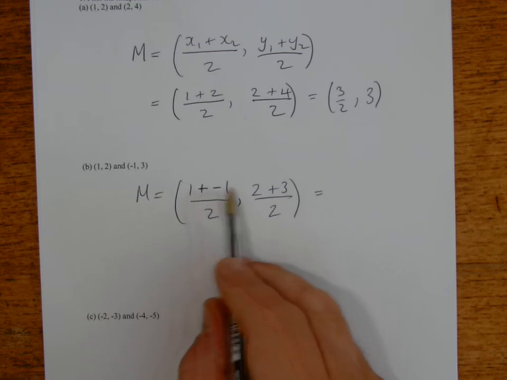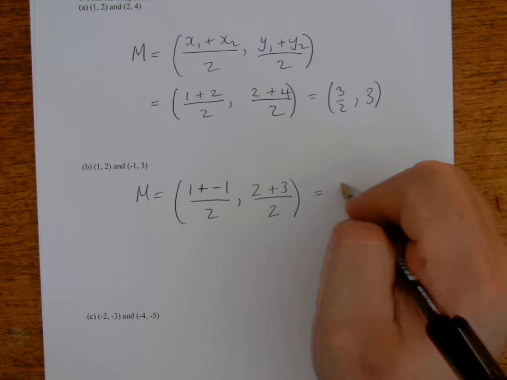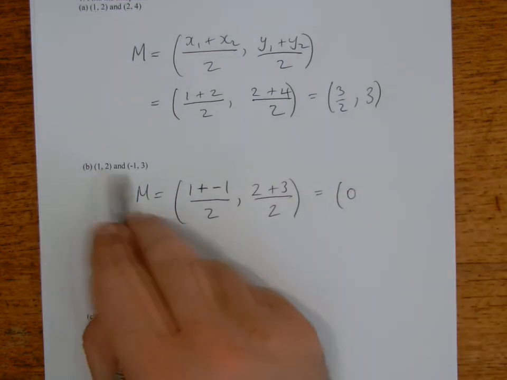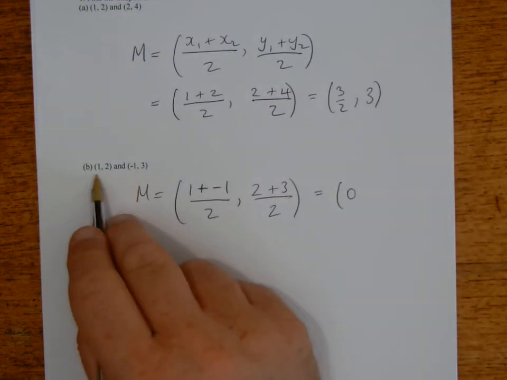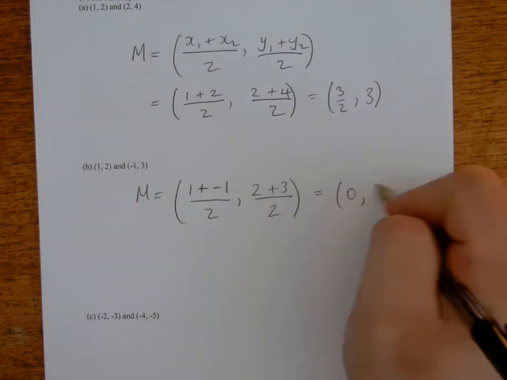Okay, so 1 minus 1 is 0. So 0 over 2, 0 divided by 2 is just 0. Thinking about it logically, minus 1 and 1, well, 0 will be in the middle, won't it? And then here then, that's going to be 5 over 2.